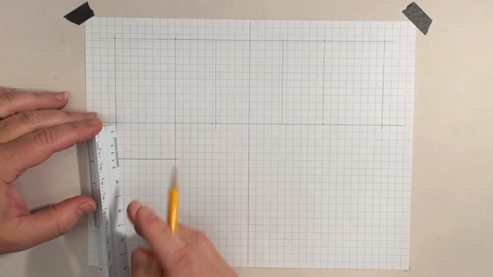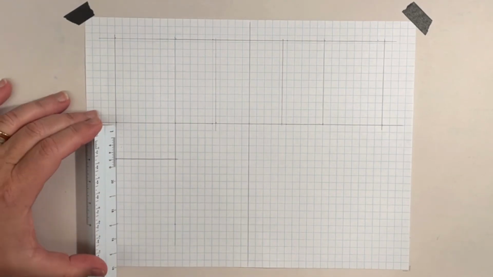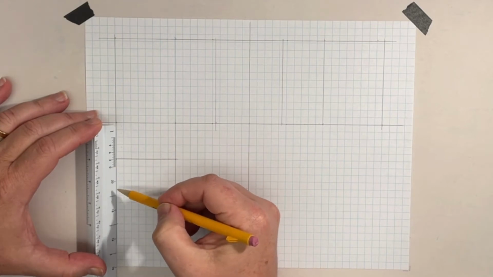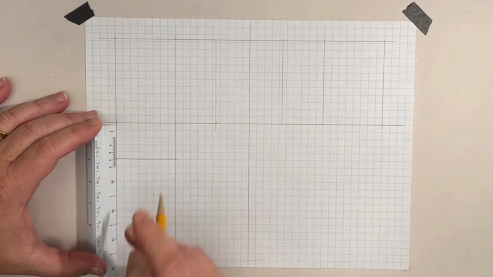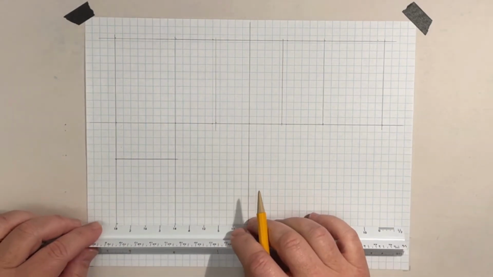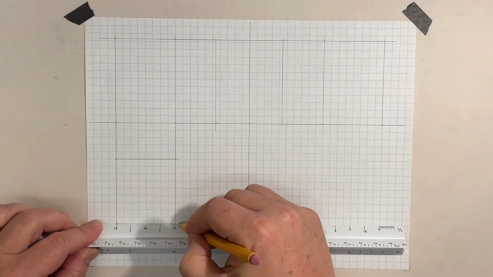So, from there, 3 inches plus 1 foot plus 1 foot, that brings me to here. 24, 25, 26, 27 inches. So I'm going to draw that.